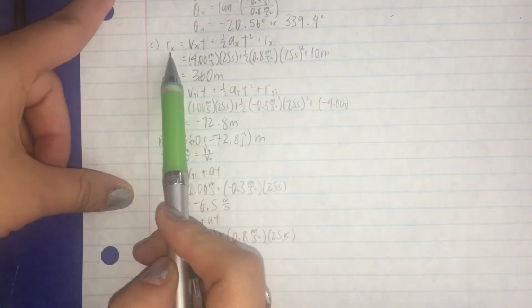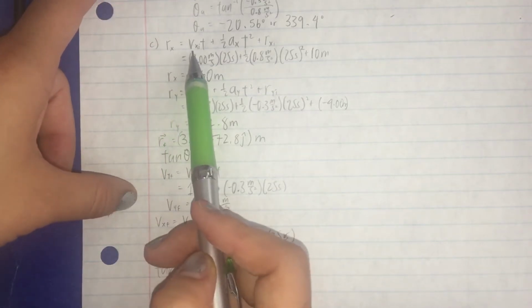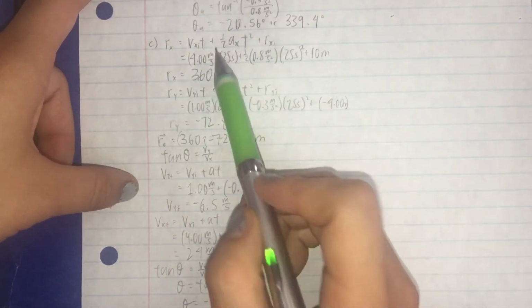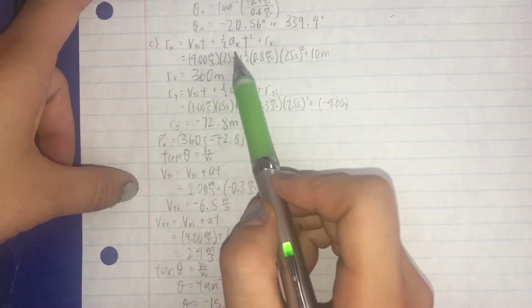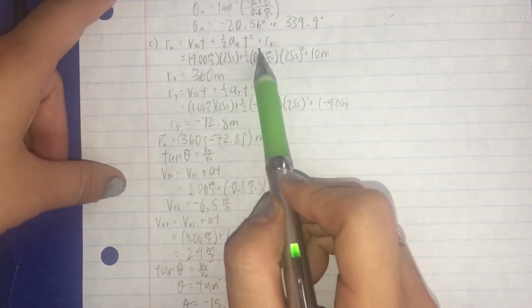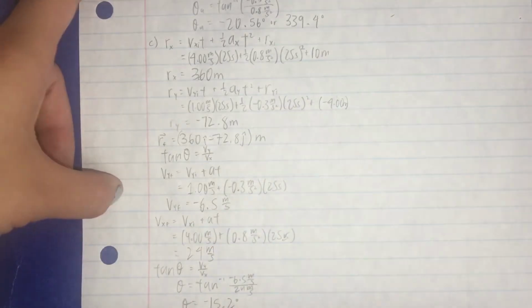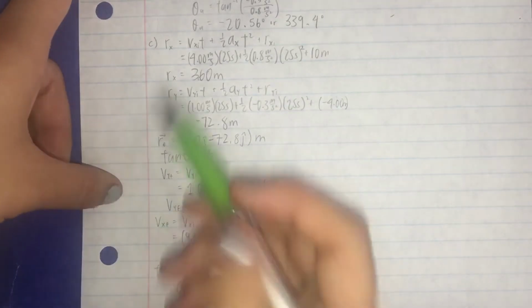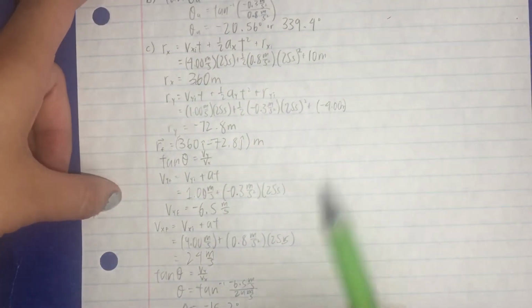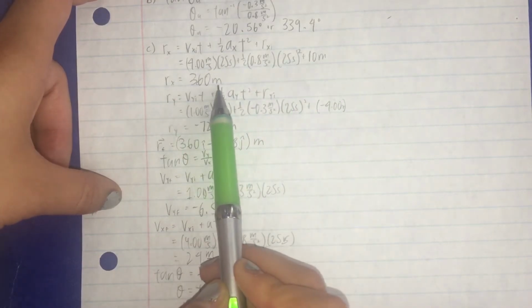So the position x is equal to the initial x component of the velocity times t plus half times the x component of acceleration times t squared. Then you also have to add the initial position in order to find the final position, of course, because this equation is just for the displacement. Once you plug everything in, you should get 360 meters.